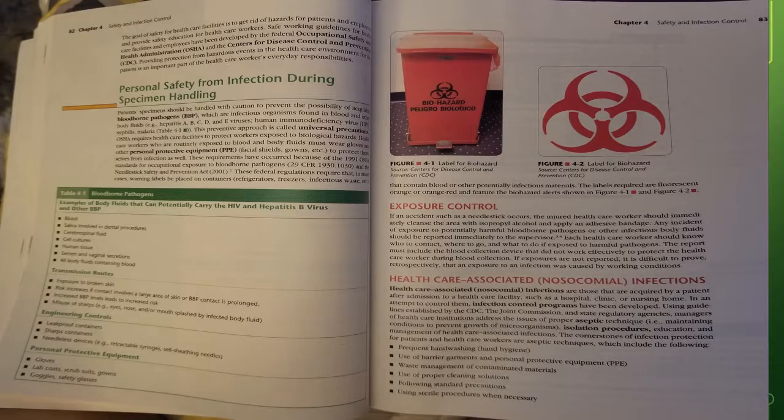Any incident of exposure to potentially harmful bloodborne pathogens or other infectious body fluids should be reported immediately to the supervisor. Each healthcare worker should know who to contact, where to go, and what to do if exposed to harmful pathogens. The report must include the blood collection device that did not work effectively to protect the healthcare worker during blood collection. If exposures are not reported, it is difficult to prove retrospectively that an exposure to an infection was caused by working conditions.